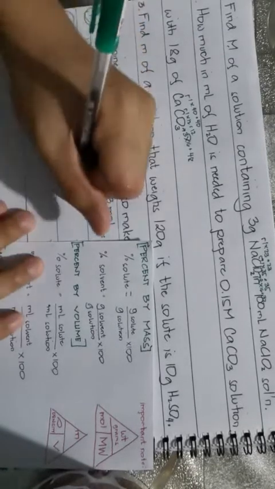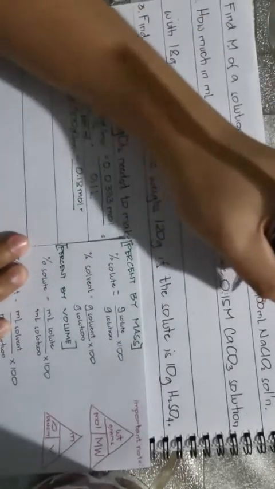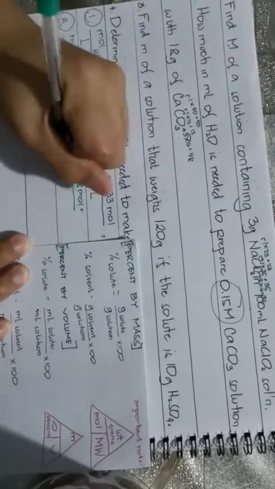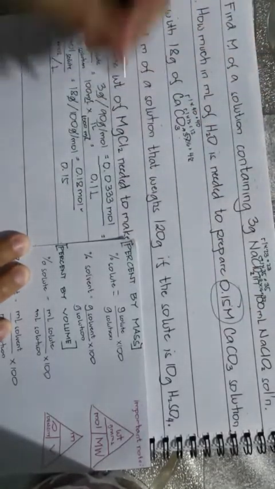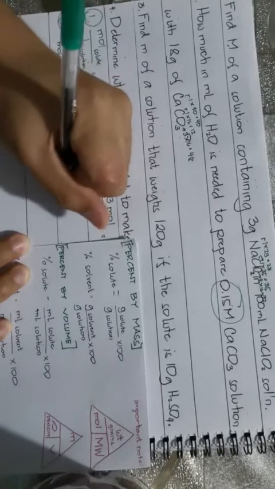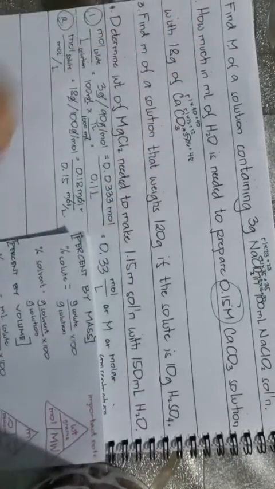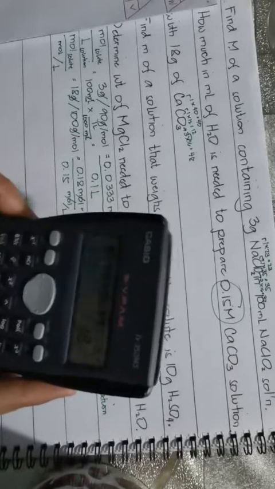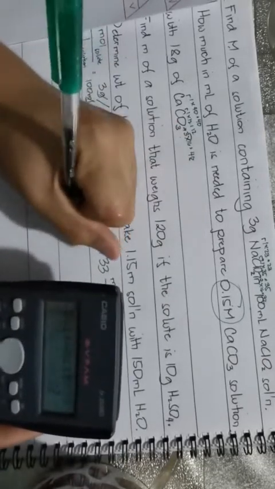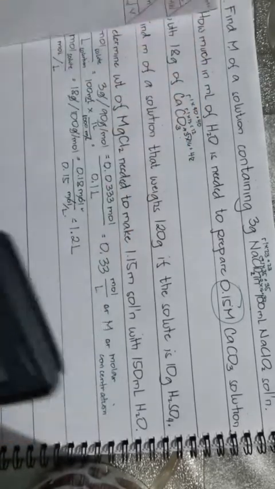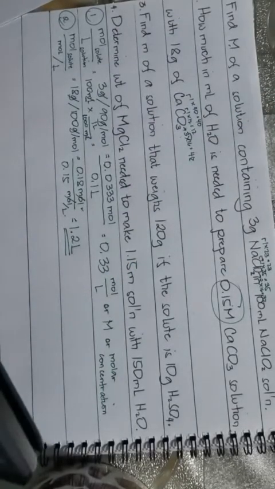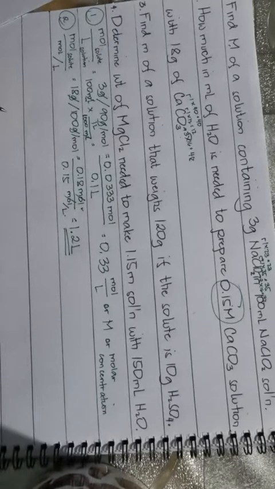Now, the molarity is equal to 0.15 molar concentration. So, 0.15. Now, capital letter M can be written as mole over liter. So, makakancel ngayon yung mole, ang maiiwan ay liter. So, 0.18 divided by 0.15 is equal to 1.2 liters. So, this is our volume. We need 1.2 liters in order to create 0.15 molar concentration of calcium carbonate with 18 grams of calcium carbonate.